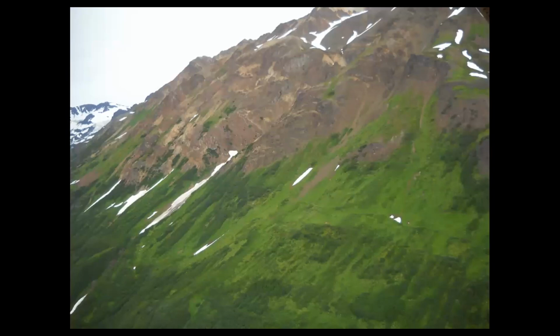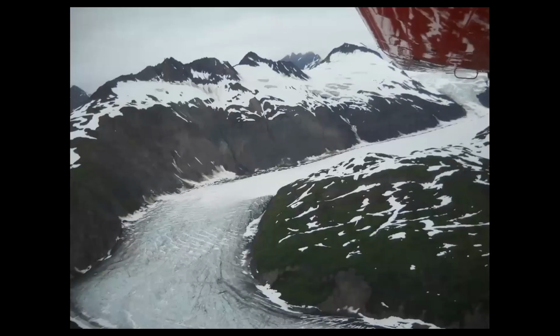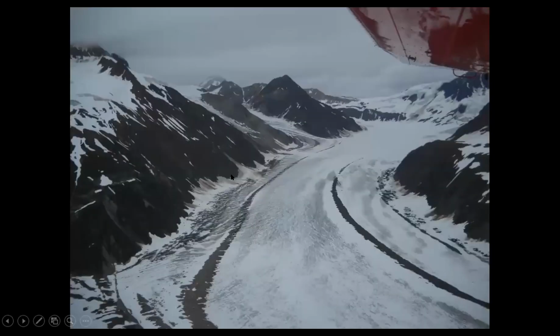And occasionally green areas like this. And here's our first glacier, a river of ice coming down. There are over 1,000 terrestrial glaciers on the land in this park. Another glacier.